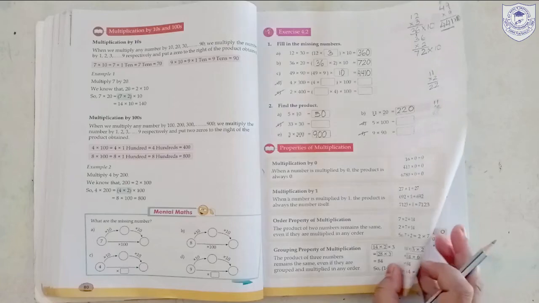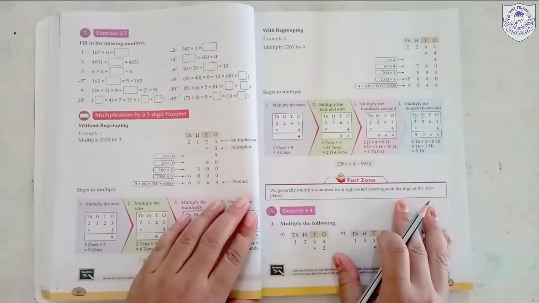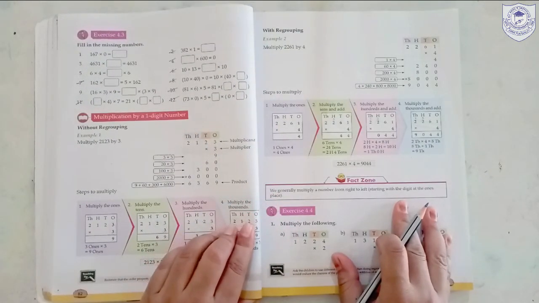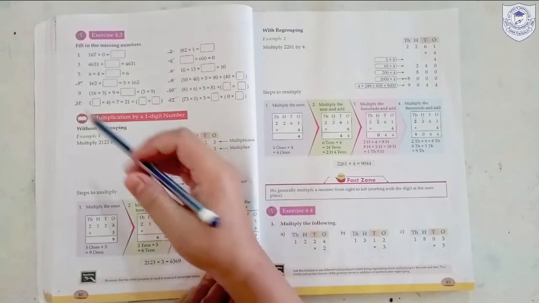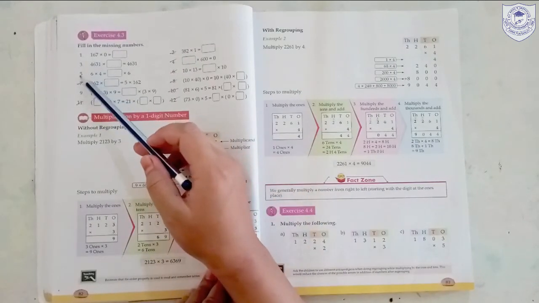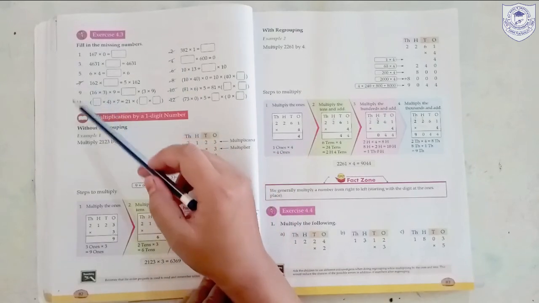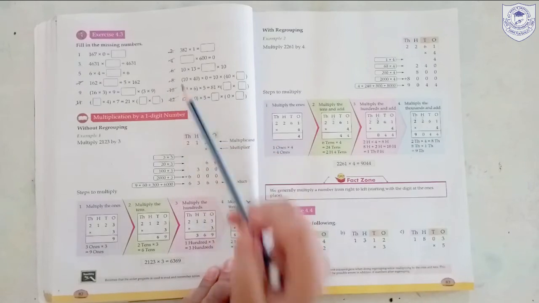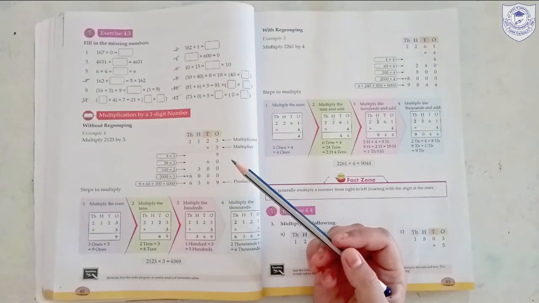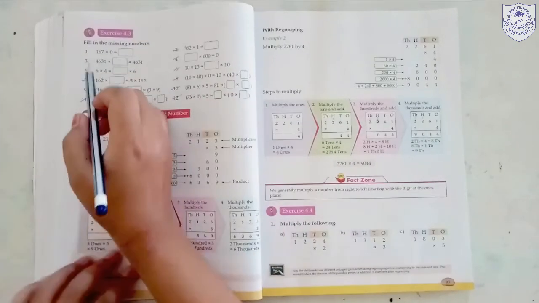Now let's move on to the next exercise, that is exercise 4.3. Okay, here in exercise 4.3, we have fill in the missing numbers. We'll be solving 1, 3, 5, and 9 together, okay, and the rest 7, 11, 2, 4, 6, 8, 10, 12 will be your assignment to do by yourself. Okay, let's begin. Question number 1.